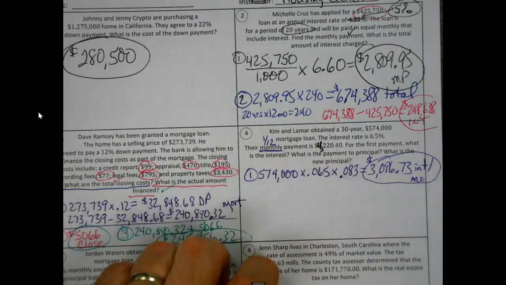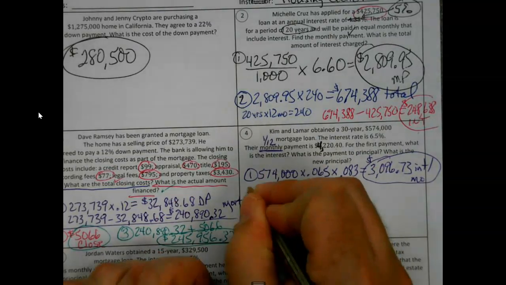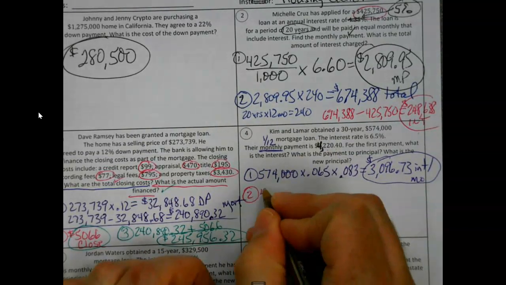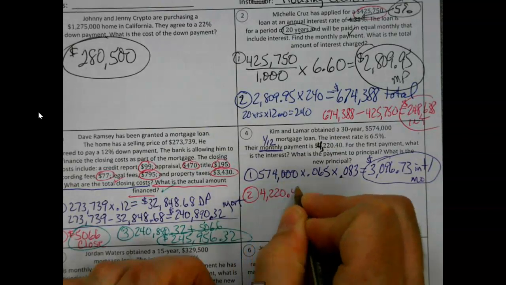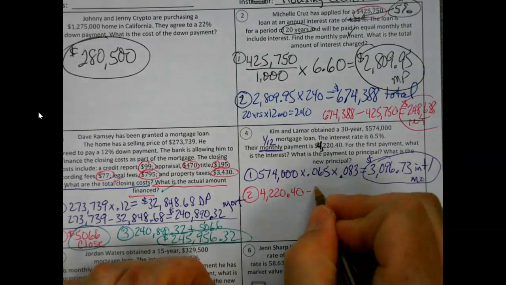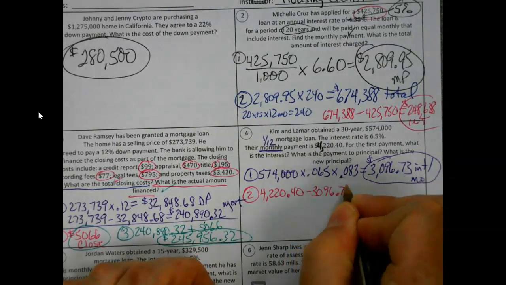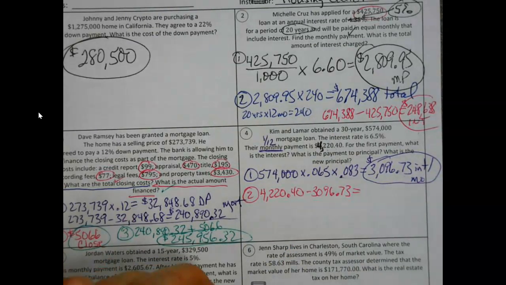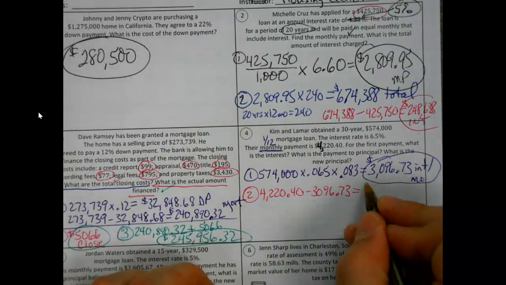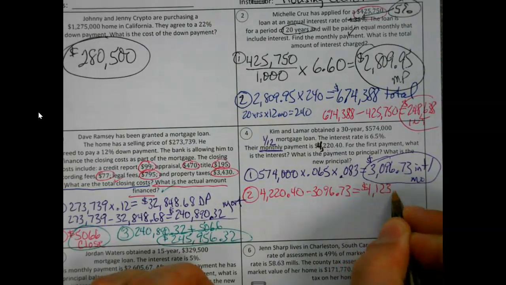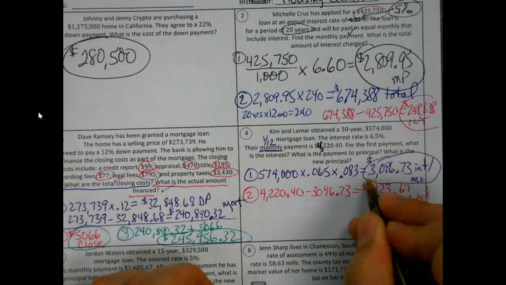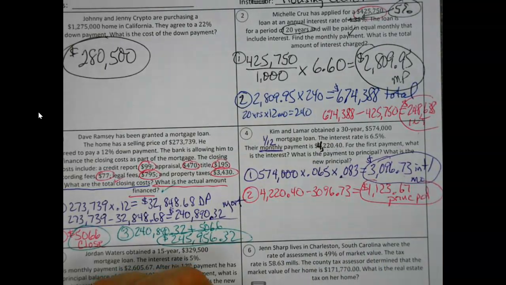Okay, what's the payment to principal? So here, there's what I'm paying minus the interest that I paid. That's going to leave me with the principal. So I paid a little over $1,100 in principal. 2 down.